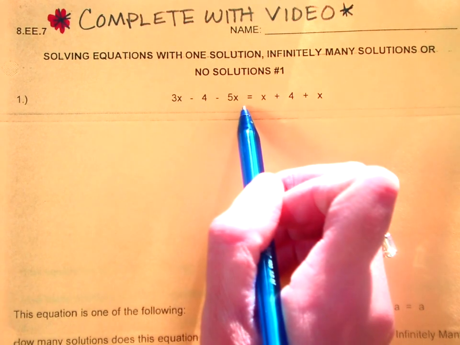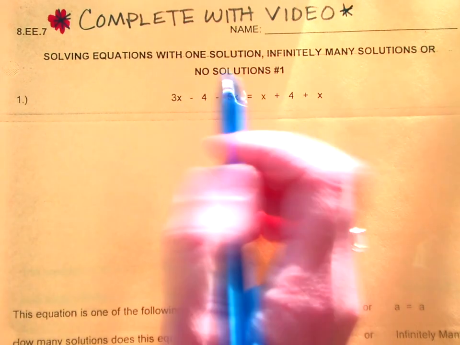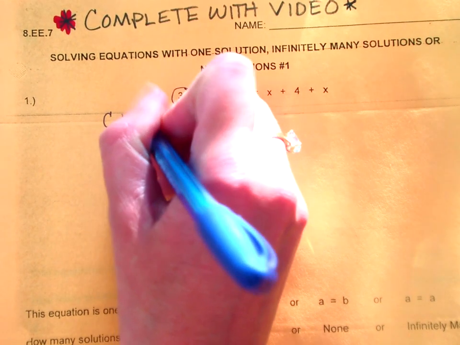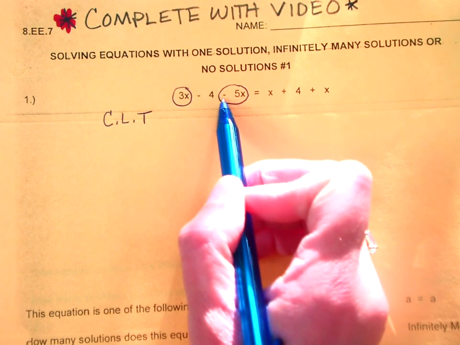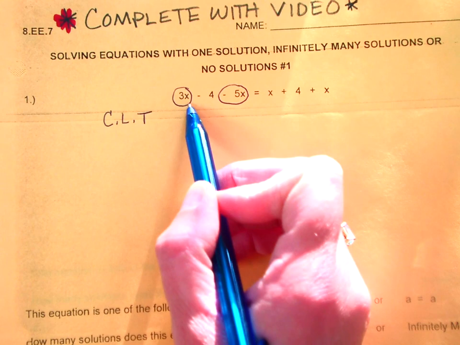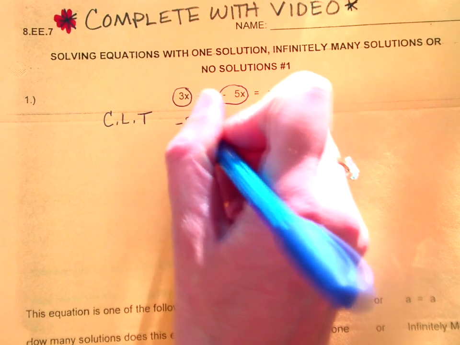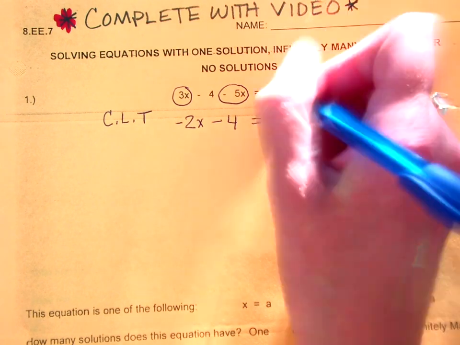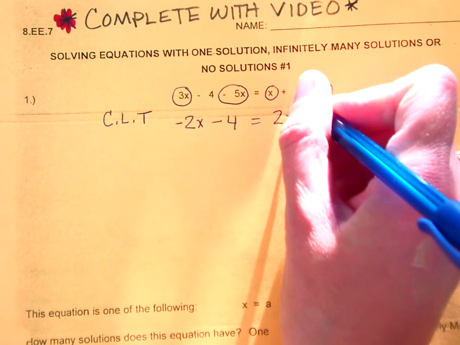There are no parentheses on this one, so we're going to look at some of the terms that we can combine together here. On the left side, these terms that both contain an x, we're going to combine like terms, CLT. And the sign that goes in front of the term, this negative sign goes with the 5x. So if we combine those together, 3x minus 5x, that would give us negative 2x, bring down the negative 4. And then we want to combine the like terms on the other side as well. So x plus x, 2x plus 4.